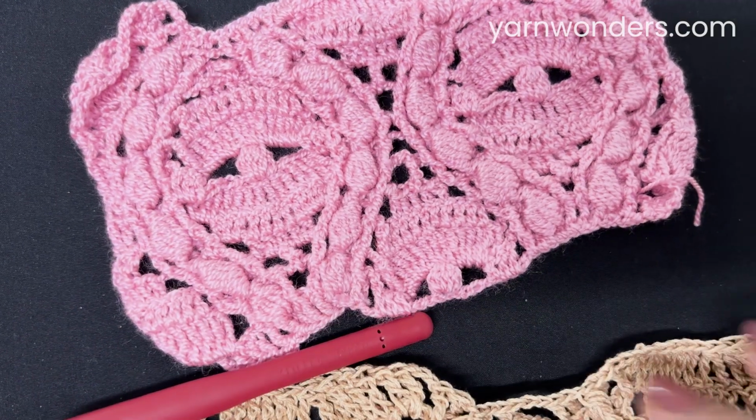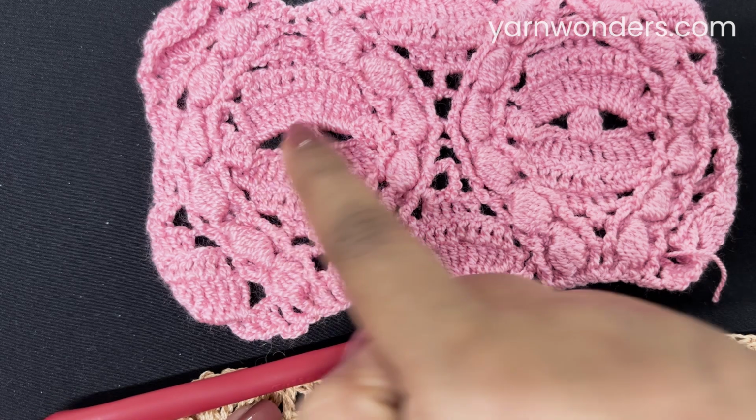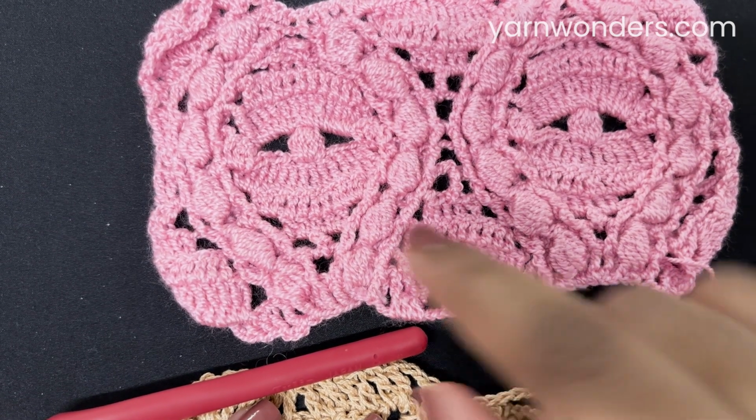Now we are starting off from row number 7 where we'll be creating these two puff stitches, which is very similar to the row 1 of puff stitch.